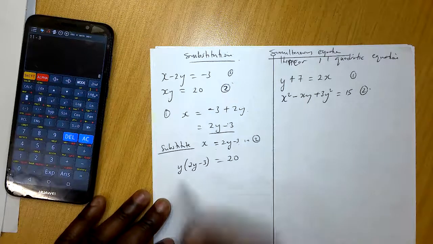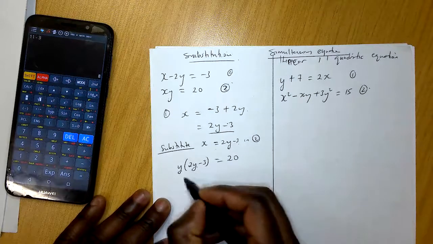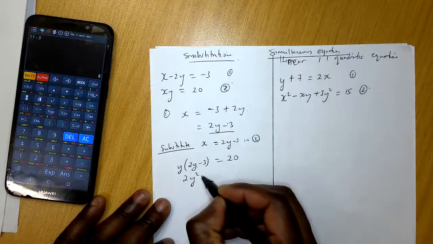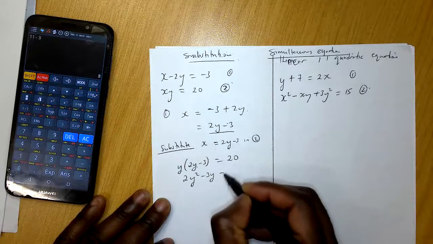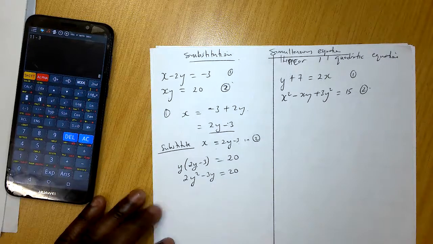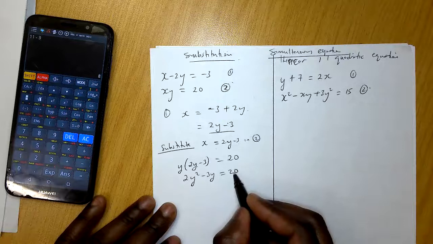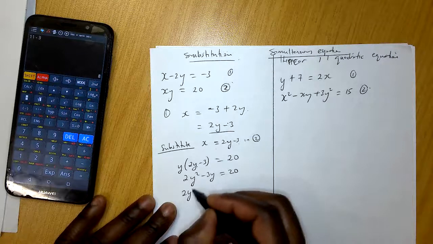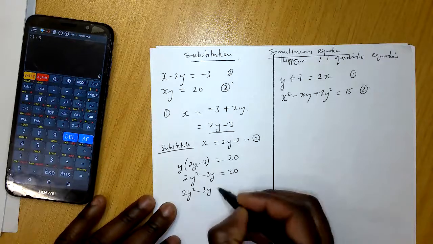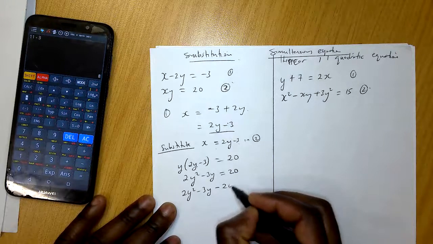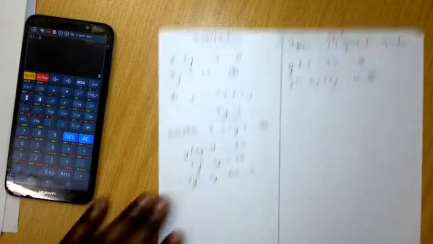Then what do we have here? We're going to have 2y squared minus 3y is equal to 20. Now we take 2y squared minus 3y minus 20 is equal to 0. But remember what I said.